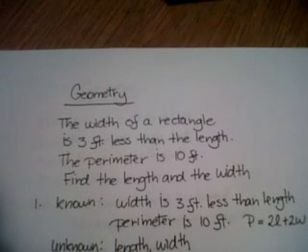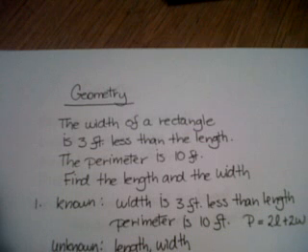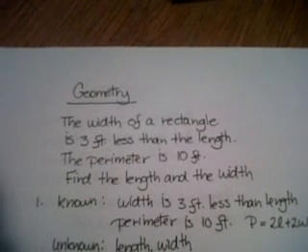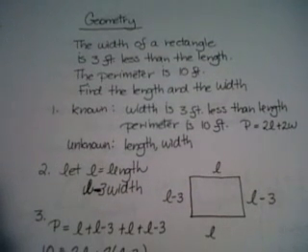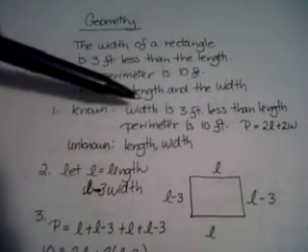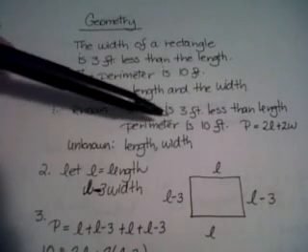So let's look at some examples using geometry problems. Here's one example. The width of a rectangle is 3 feet less than the length. The perimeter is 10 feet. Find the length and the width. So what do we know and what don't we know? We know that the width is 3 feet less than the length, and we know the perimeter is 10 feet.